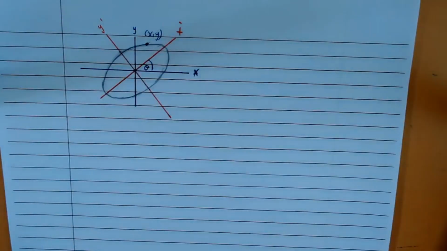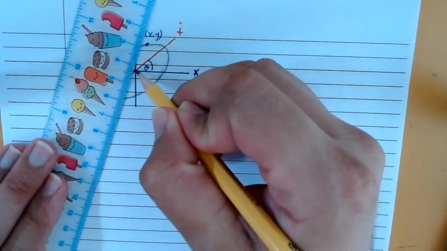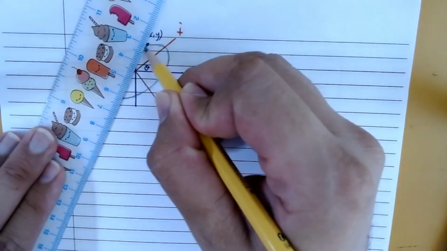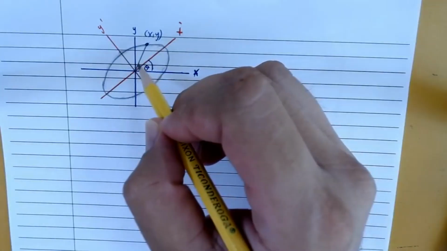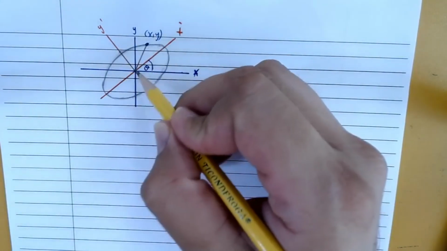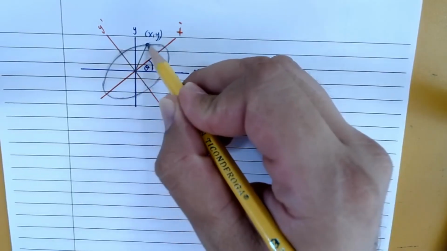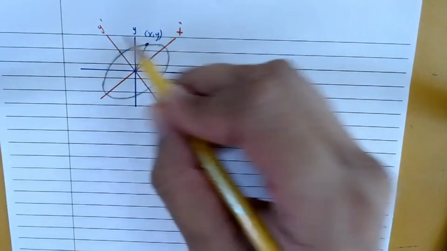And so let's consider what it takes to get from here to here. In polar coordinates, you have a distance and you have an angle. Well, the distance from the origin to that point will always be the same, regardless if I'm dealing with the original coordinate axis or the new one.